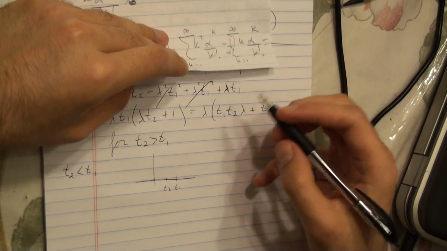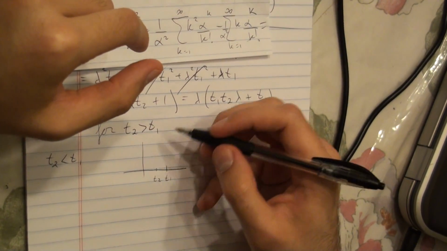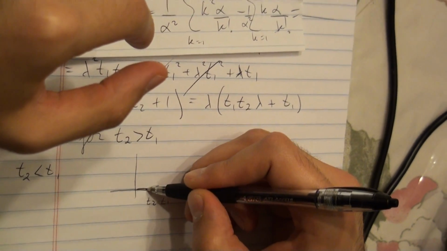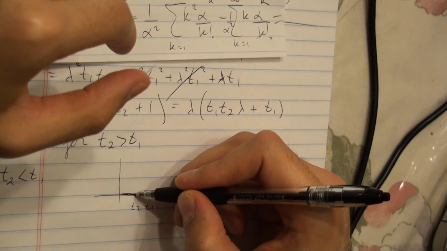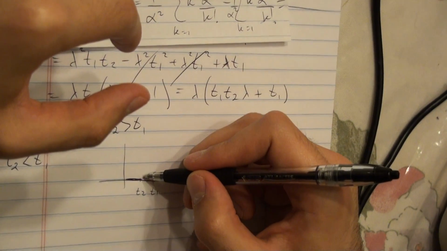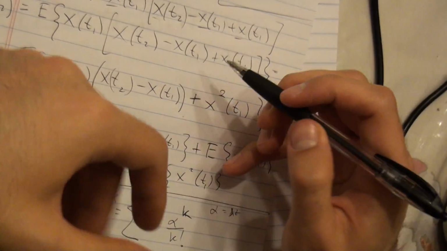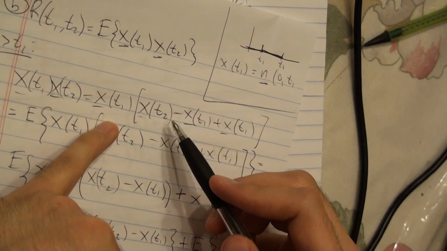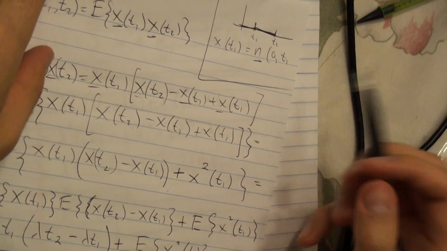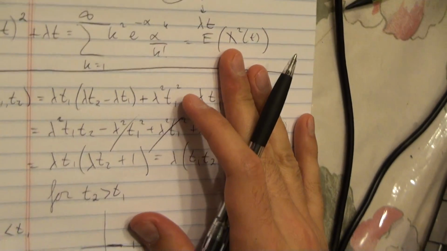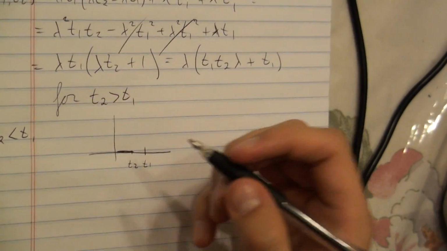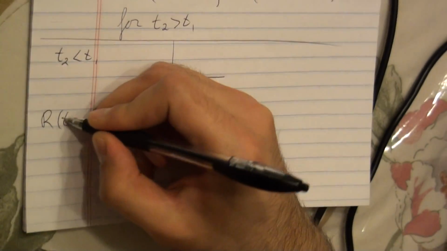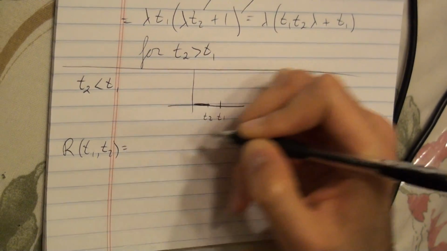So we have that x of t2 is now independent of x of t1 minus t2. So we basically have to switch this to t2, this to t1, this to t2, this to t2. Doing that, and coming back to the autocorrelation, we get r of t1, t2.